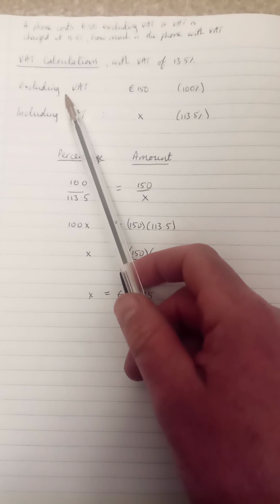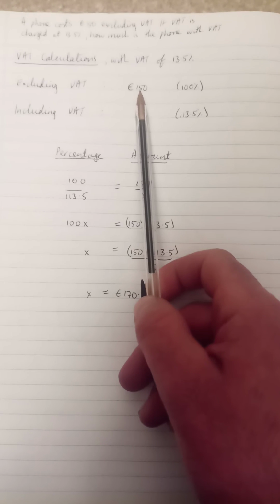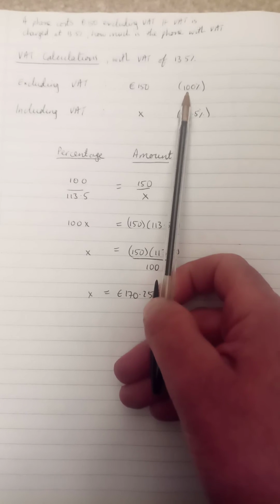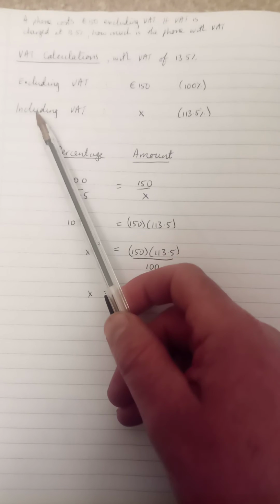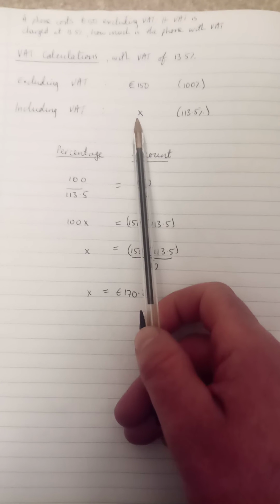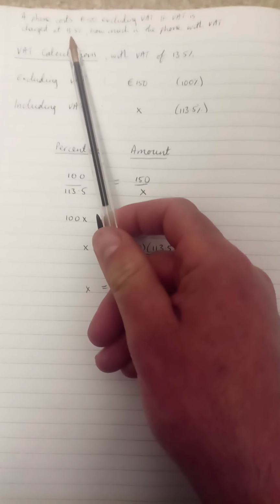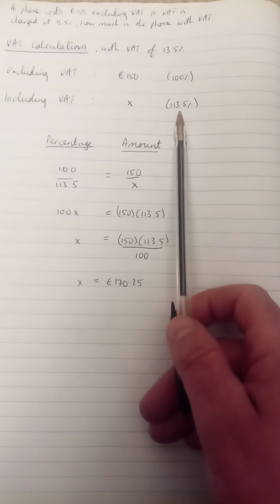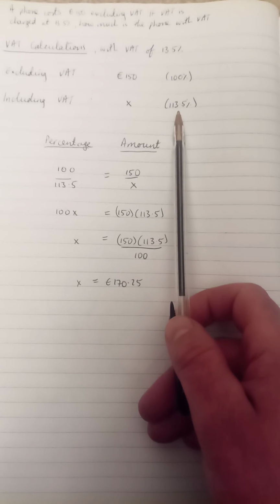We write down the information we have excluding VAT. So it's €150. Excluding VAT will always be the 100% value. Then we look at what's happening with including VAT. We're looking for the amount, and we know that if VAT is 13.5%, 13.5 plus the 100 will be 113.5%.